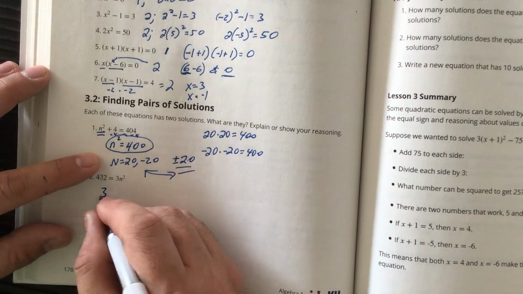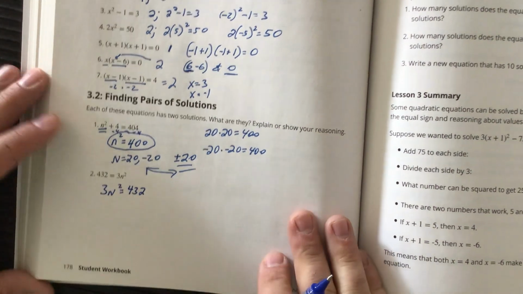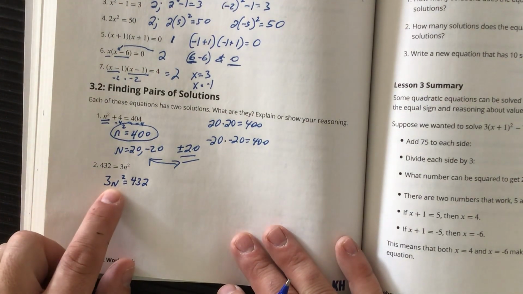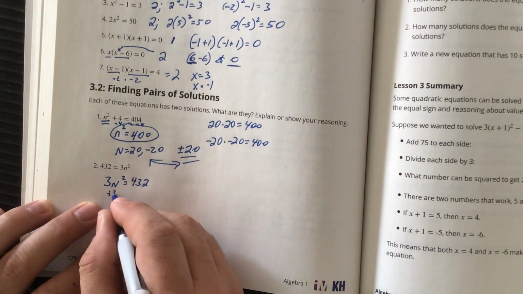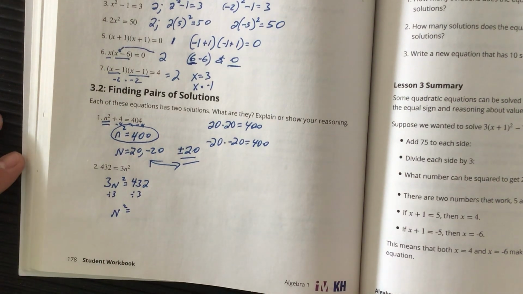Now, somebody said flip it. If you prefer it always to be on the left side, that's fine. It's not changing anything. But right now I'm taking 3 times n squared. What is the opposite of times 3? We have to divide by 3. What's 432 divided by 3?